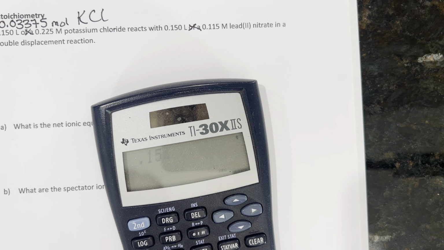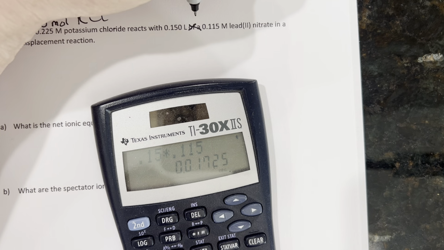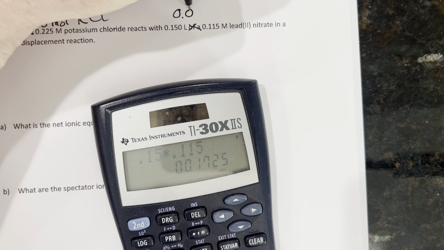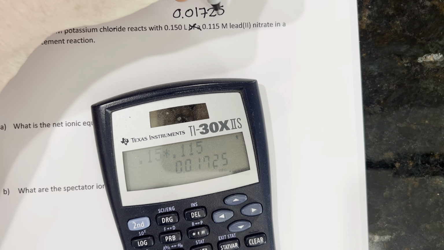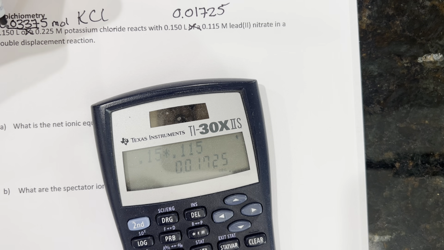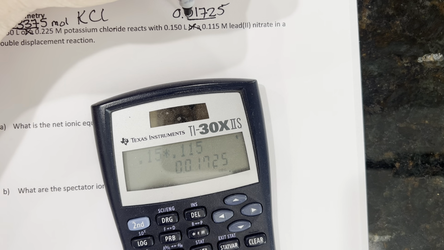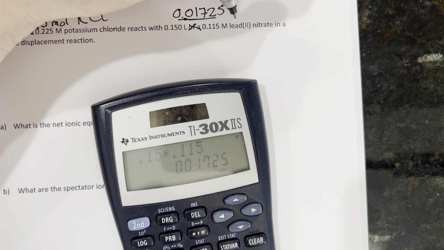We have 0.15 times 0.115, and I get an answer of 0.01725. And this last one would have had 3 sig figs, and this one would have 3 sig figs as well. And it's lead 2 nitrate.